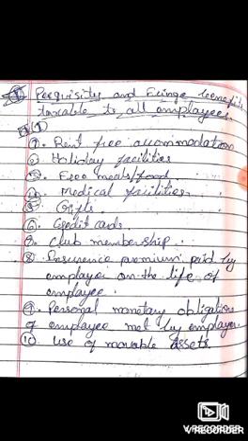And holiday facilities. In some companies, holiday facilities are also given by the employer to the employee and his family. These are holiday facilities like official tours, private tours, and official tours extended as vacation.